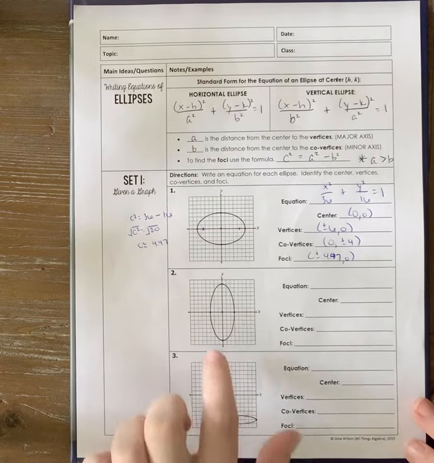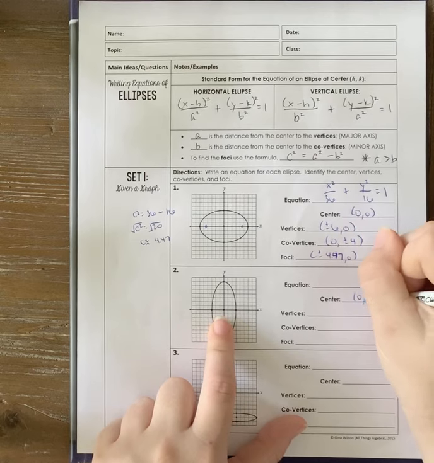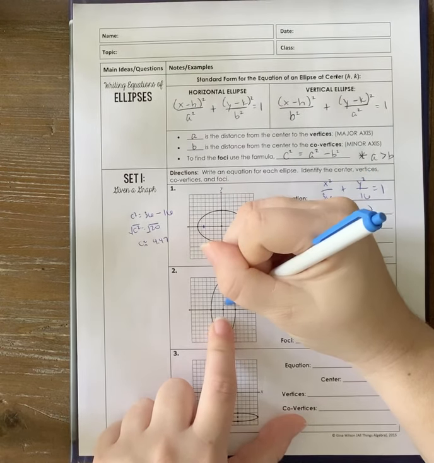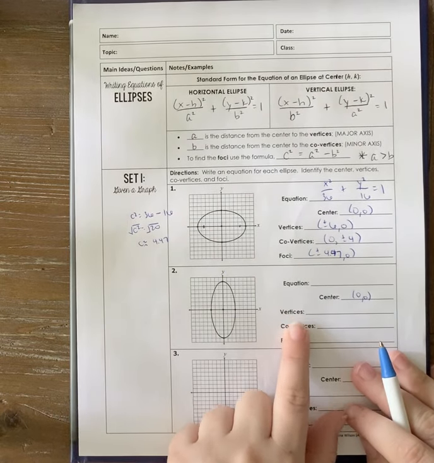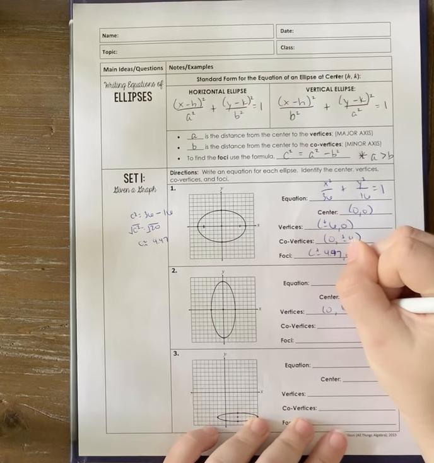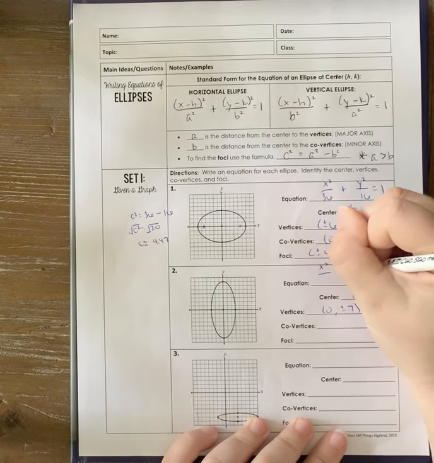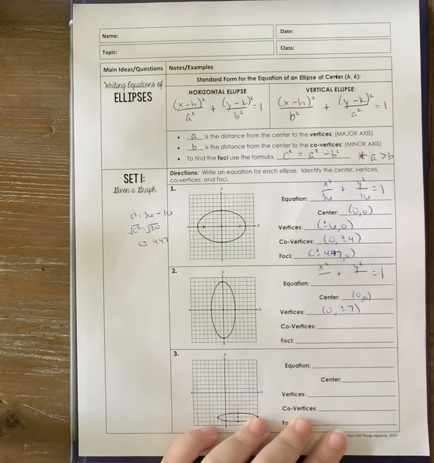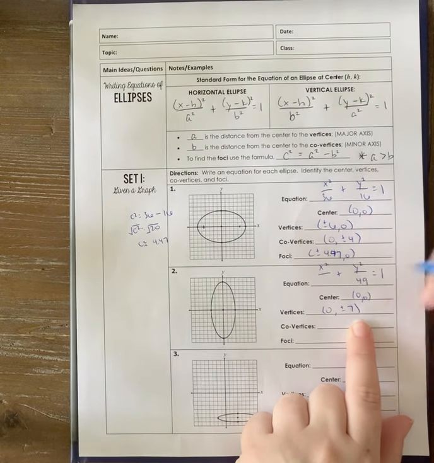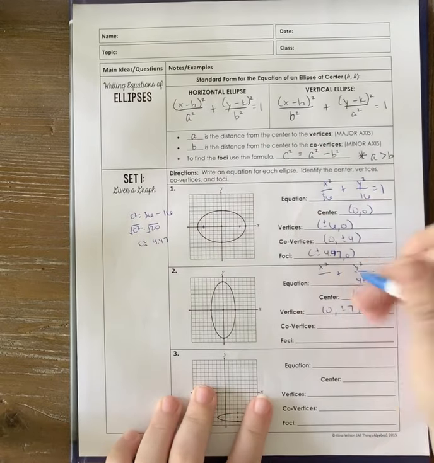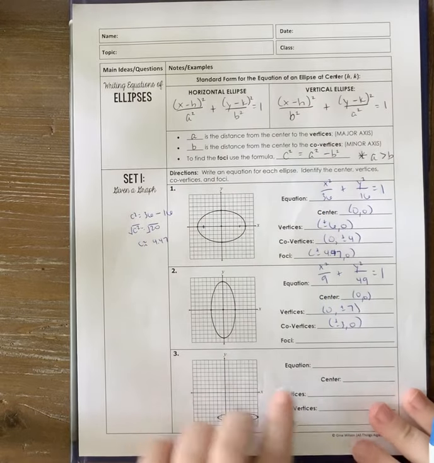Okay, number 2, it's a vertical. Okay, our center is still 0, 0. We have 1, 2, 3, 4, 5, 6, 7 for our vertices. Okay, so that is going to be 0 plus or minus 7. Okay, since it's vertical, our A squared is going to go second, and 7 squared is 49. Okay, our co-vertices are 1, 2, 3, so that's plus or minus 3, 0. 3 squared is 9.